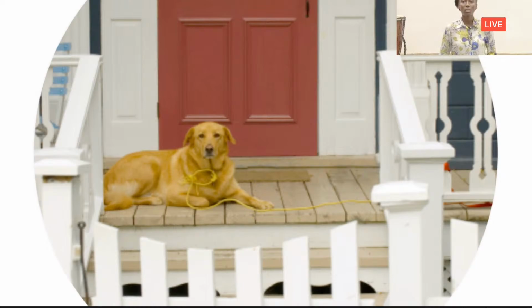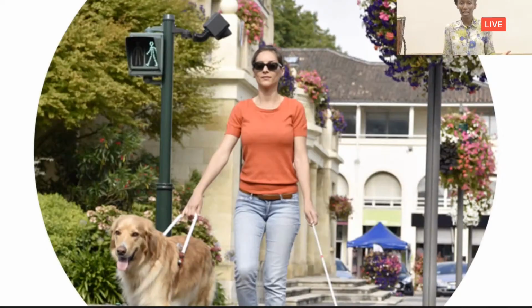And also, dogs can be trained and they can help to guide. Next slide. They can help to guide the blind. We can use dogs to help guide the blind, but they have to go through special training for this, okay? Not just any dog. They have to go through special training in order to be a guide dog.